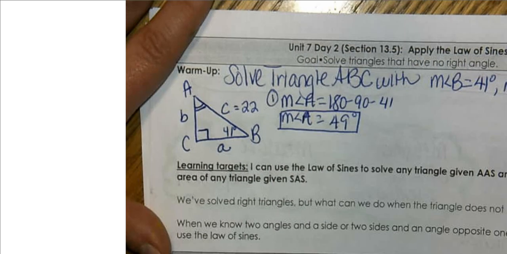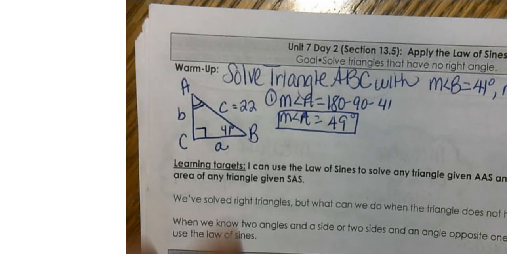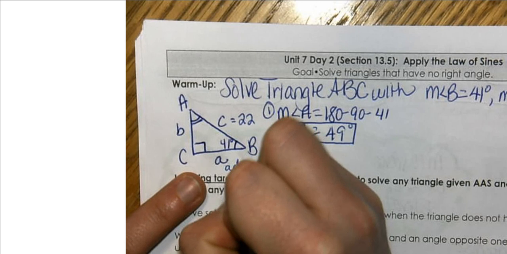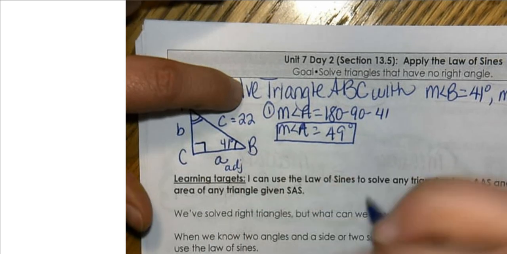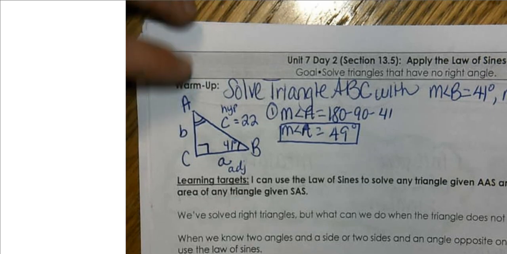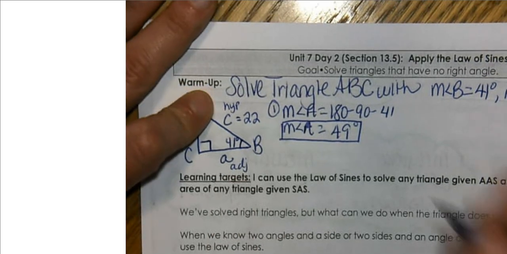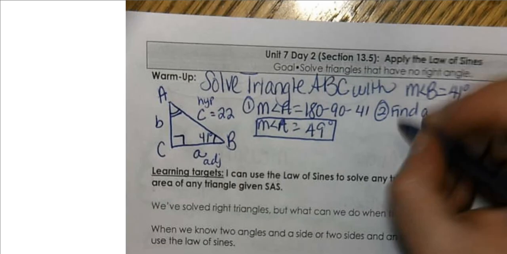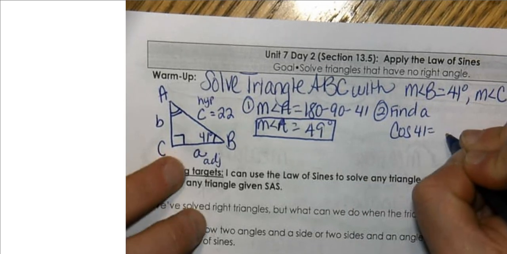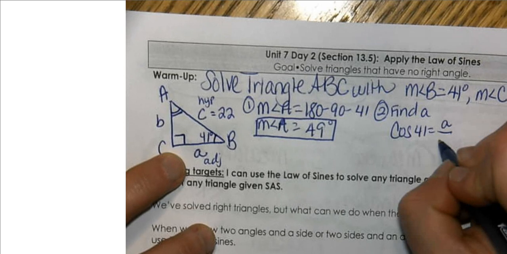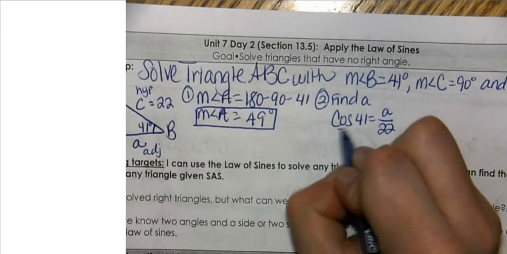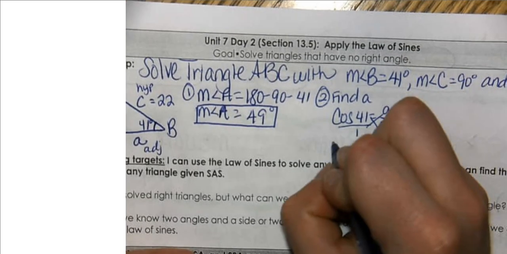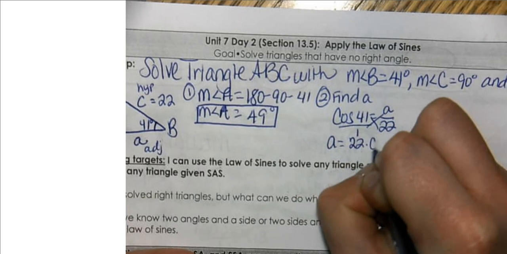The second thing I need to find is my missing side lengths. So I always work with given information, and I know that little a is the adjacent with respect to angle B, and 22, which was given, is the hypotenuse. And I have A and H, which tells me I'm going to be working with cosine. So to find little a, the cosine of 41 is equal to my adjacent, which is little a, divided by the hypotenuse, which is 22. I'm going to put cosine of 41 over 1 and use cross product so that I end up with a is equal to 22 times the cosine of 41.